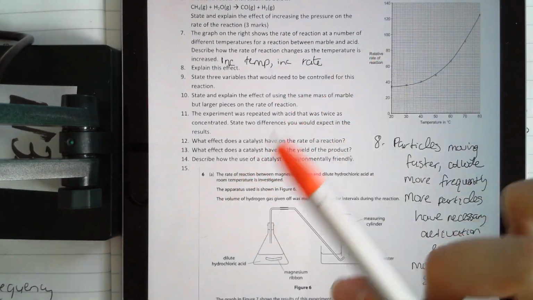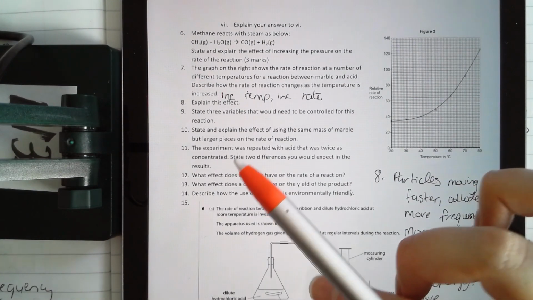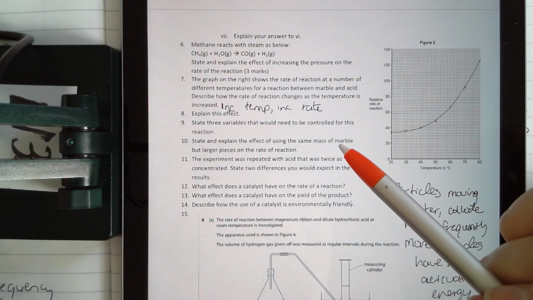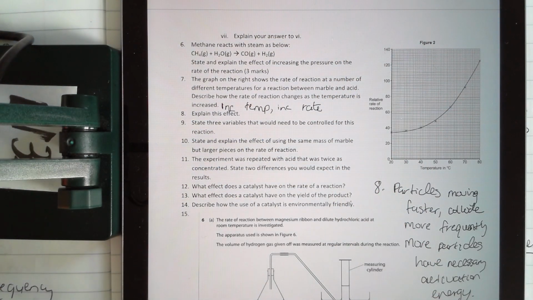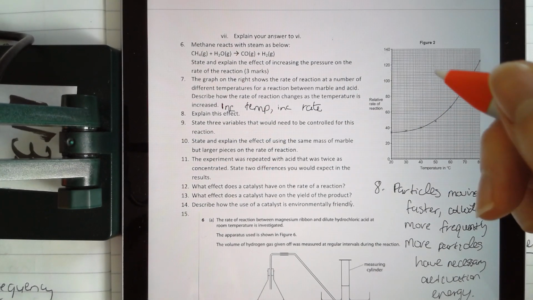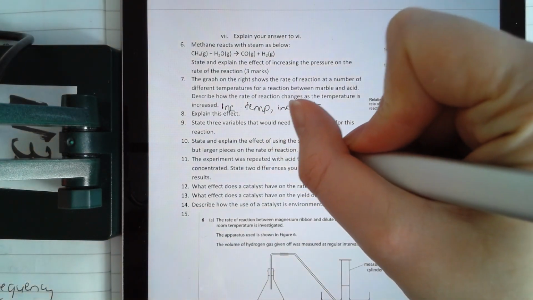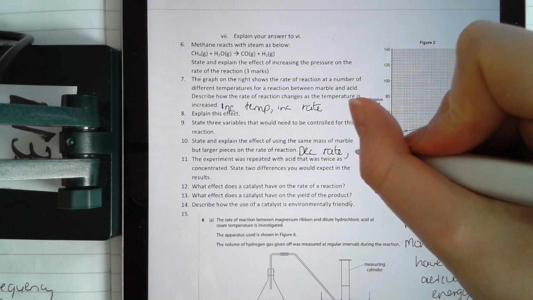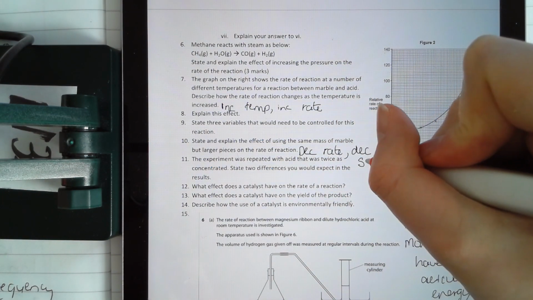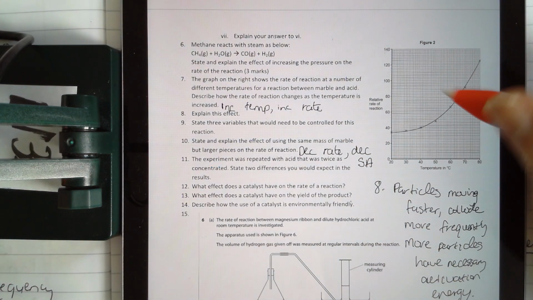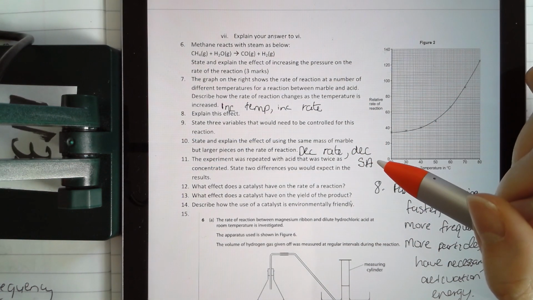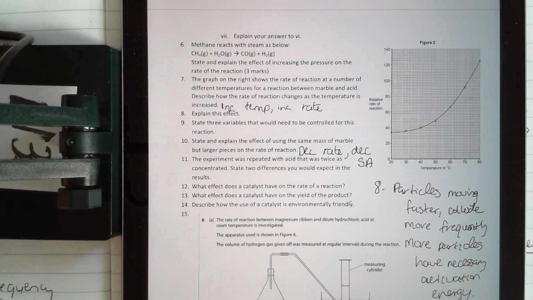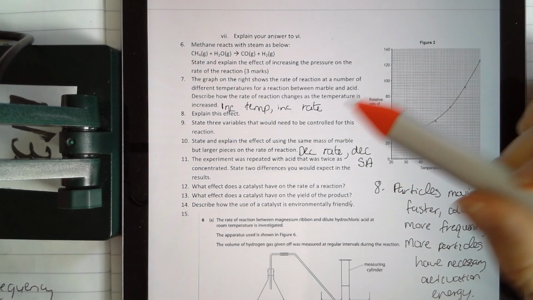State and explain the effect of using the same mass but larger pieces. So if you're using the same mass but you're using it in big pieces instead of small pieces, then you have decreased your surface area. So you are going to decrease the rate, because if you're using a large piece, you have decreased the surface area, which I'm going to abbreviate to SA. So you've decreased the rate because you've decreased the surface area. One big chunk has less surface area than that same chunk ground into lots of little pieces.